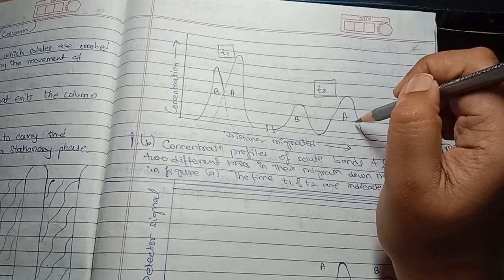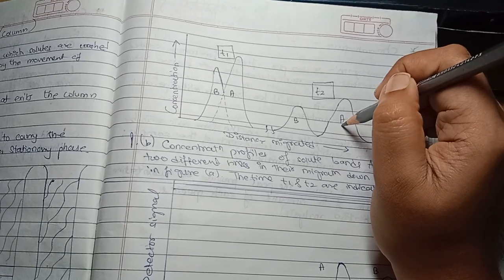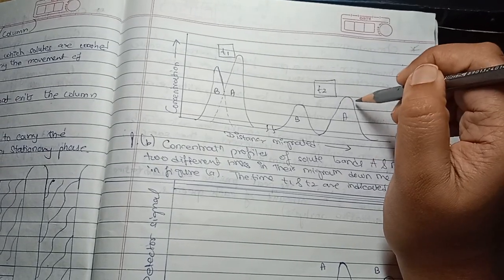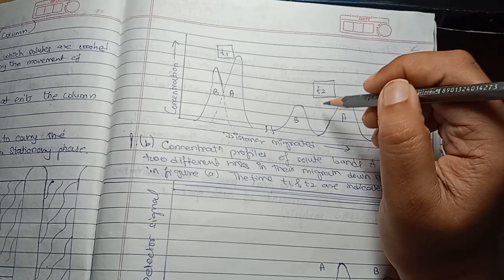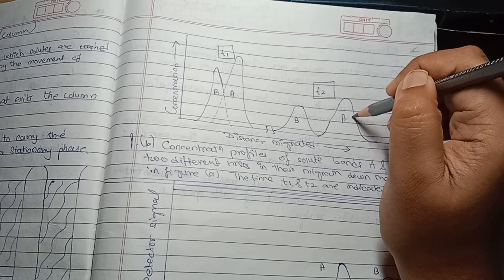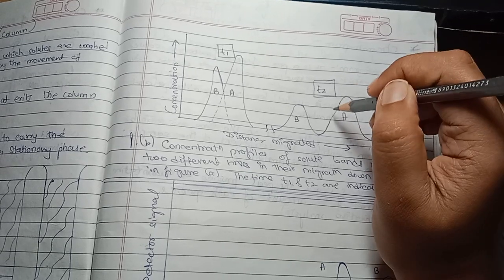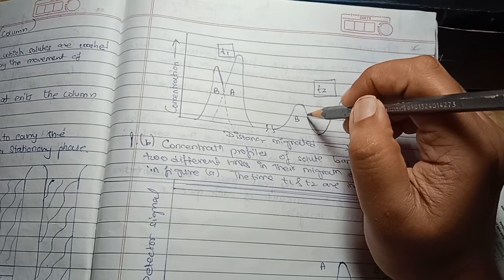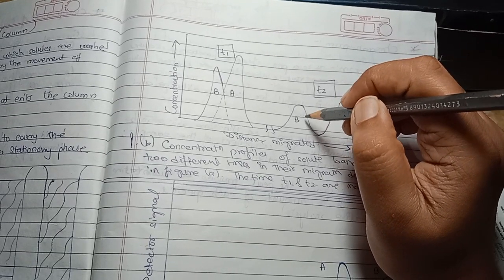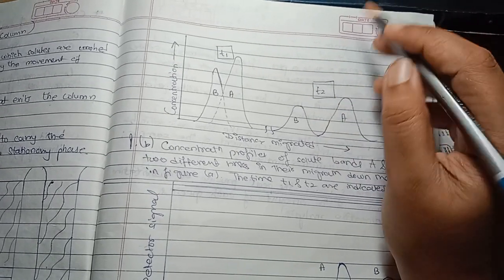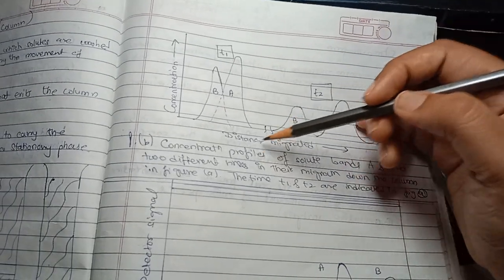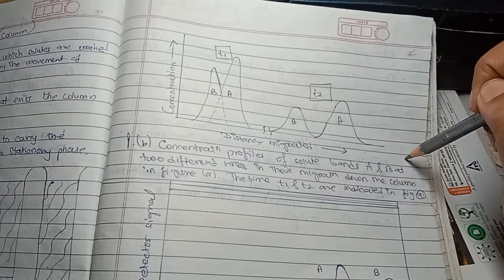Here we can see that component A will move out of the column first. Once the concentration of A has completely come out of the column, afterwards the B component concentration will come out of the column successfully.